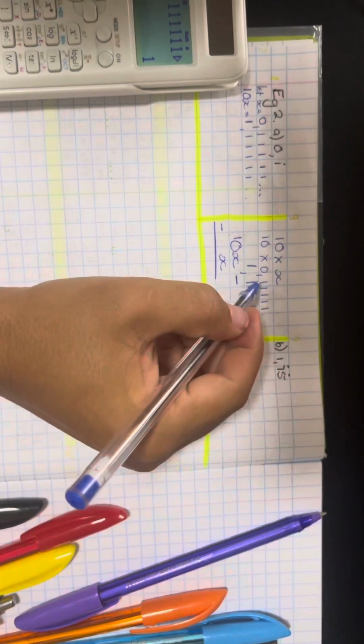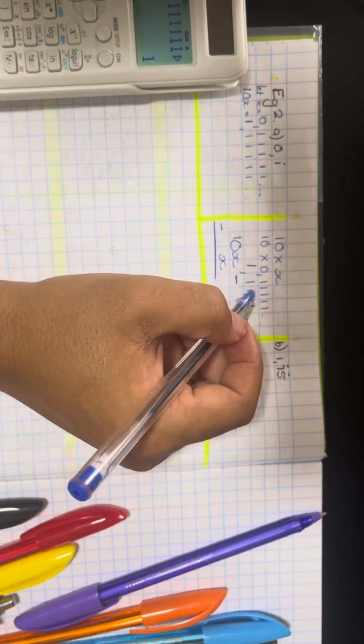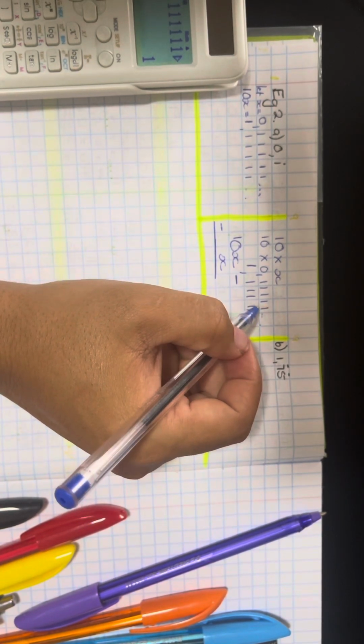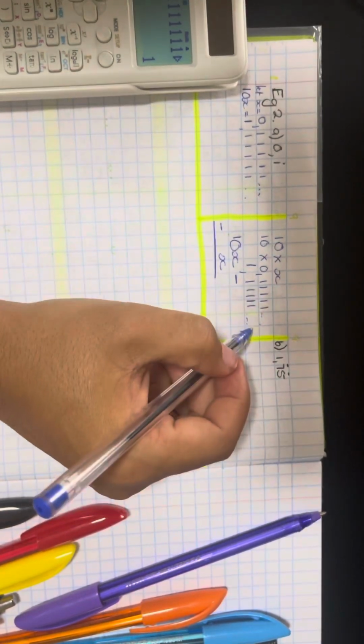So what happens? All of these 1s cancel out. 1 minus 1 is 0. 1 minus 1 is 0. All the way to infinity.